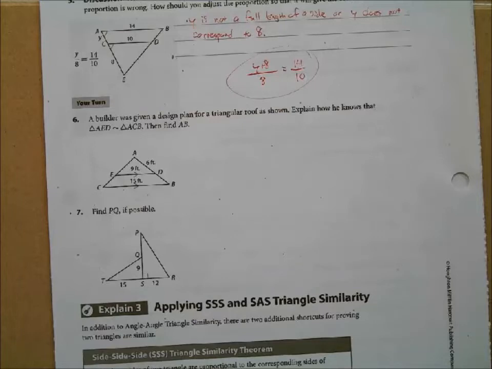Okay. So number 6 looks good. Be careful what you're matching up, corresponding parts here. It might be helpful for you to write the triangle similarity first, like triangle blank blank blank is similar to triangle blank blank blank, and then make sure that you match up corresponding pieces, because you didn't quite match the corresponding parts.